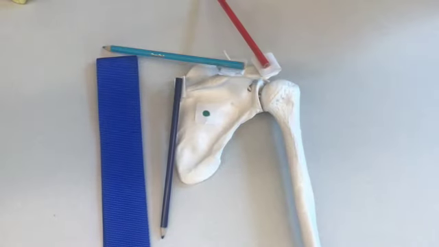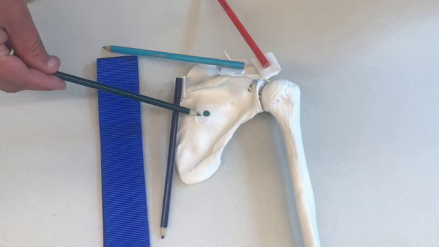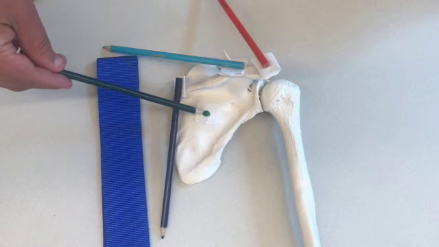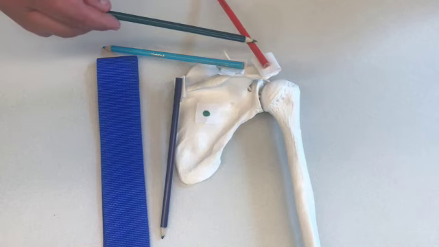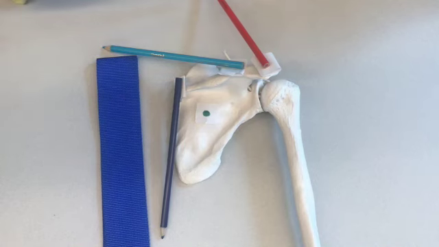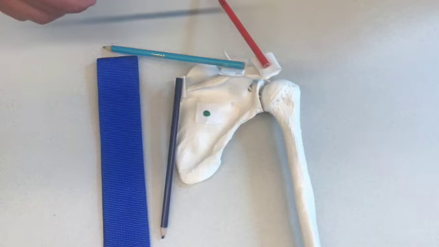So now we're looking at a scapula, and now we have pencils that are denoting the different lines of pull of the trapezius. Again, here's our axis, denoted by the green dot. Our upper trapezius fibers, remember, are going to attach to the external occipital protuberance and nuchal line.